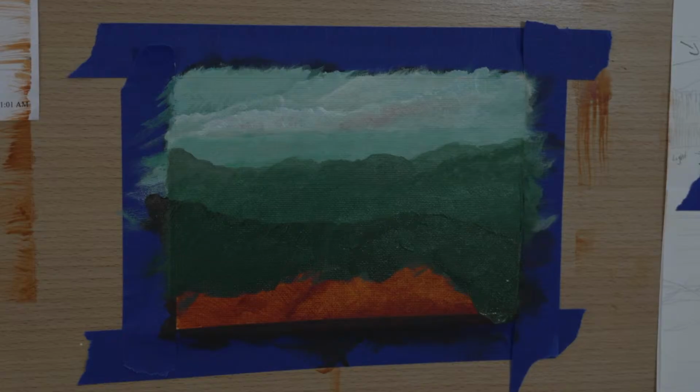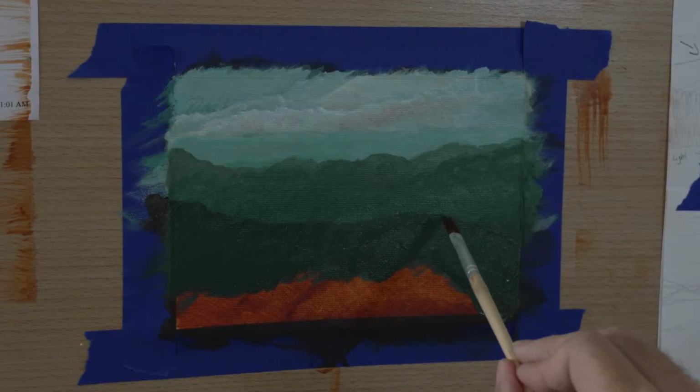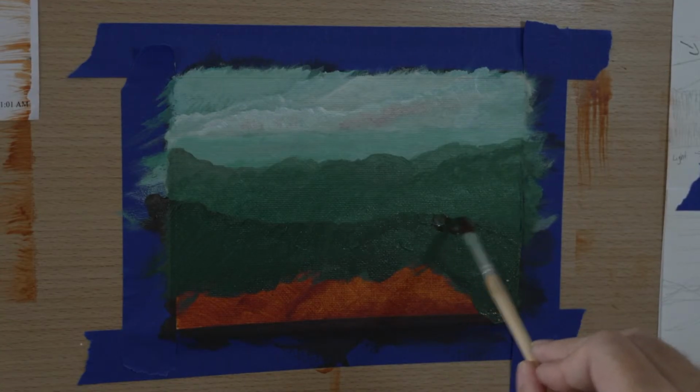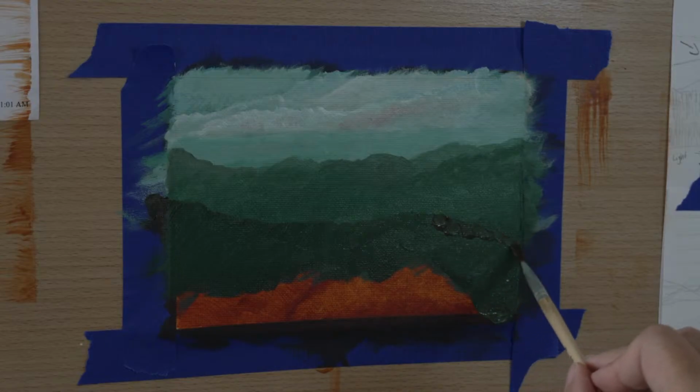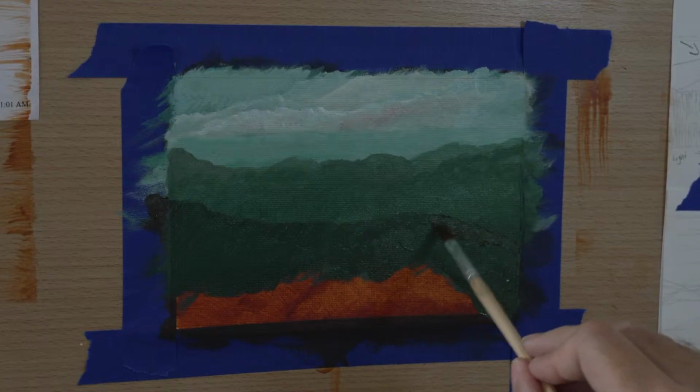I think I want a little more umber on that. I may also need to have this dry a little before I keep working it more.